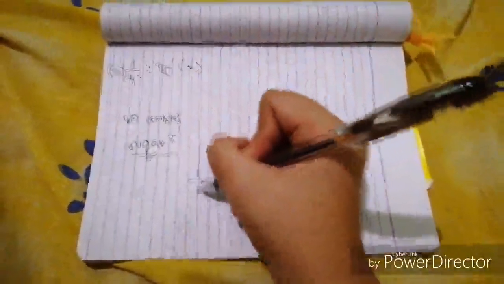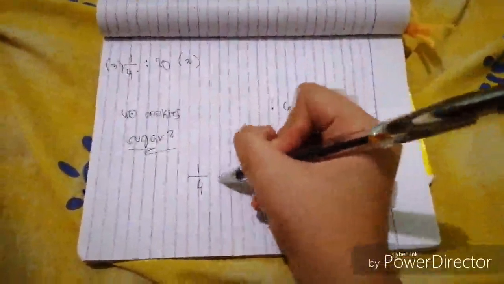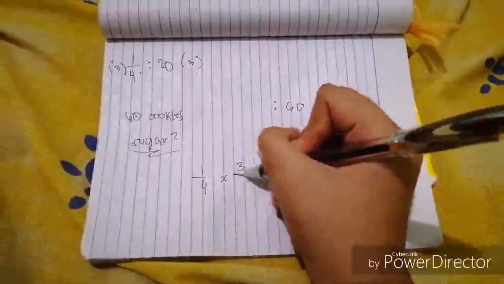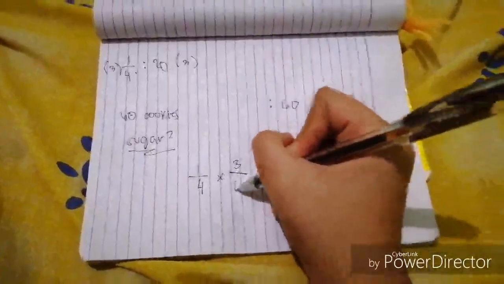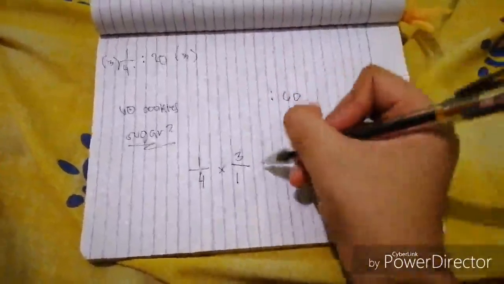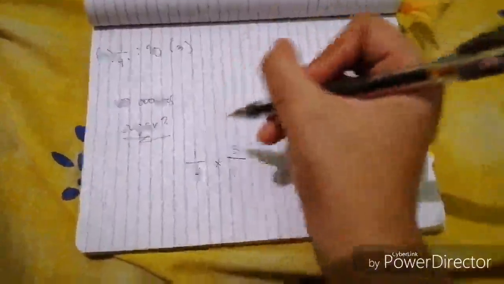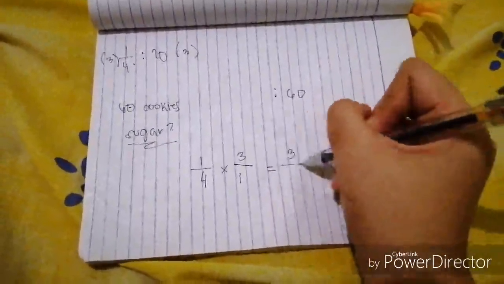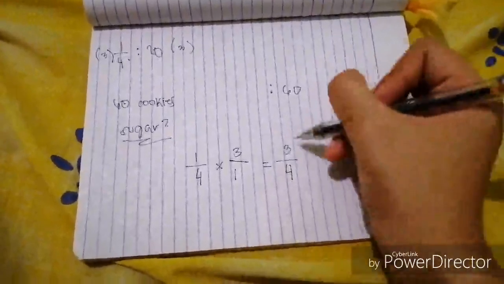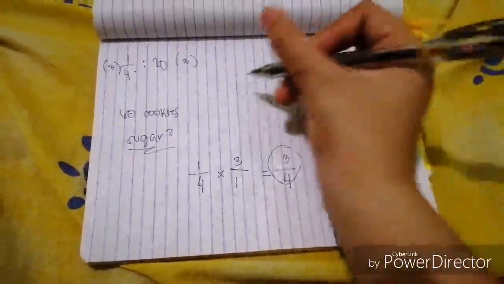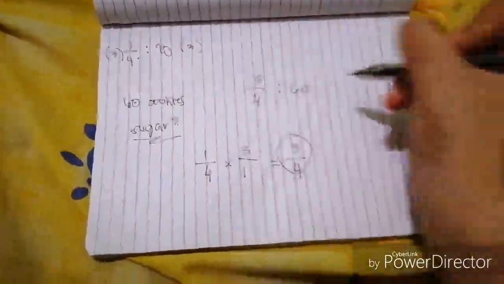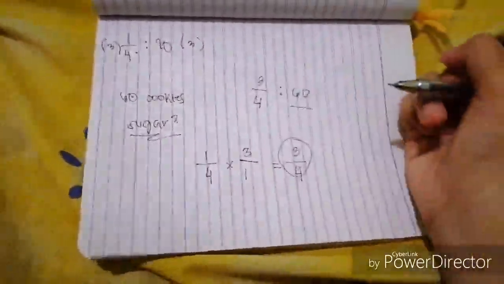So 1/4 multiplied by 3, but we put a 1 as a denominator, but it also has the same value. Now simply multiply. 1 times 3 is equal to 3, and 4 times 1 is equal to 4. Now, here's the answer. So we need 3/4 cups of sugar to make 60 cookies.